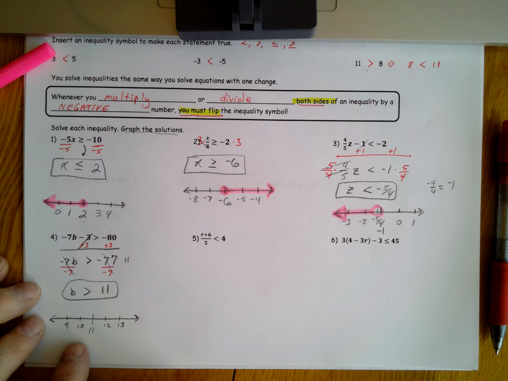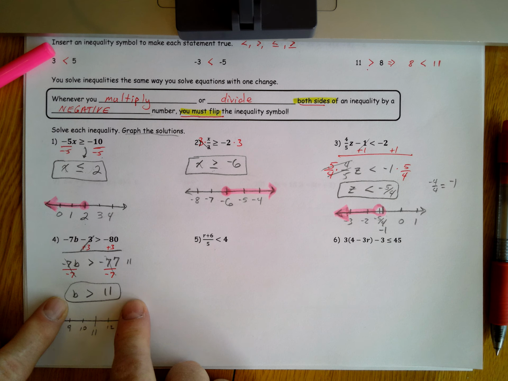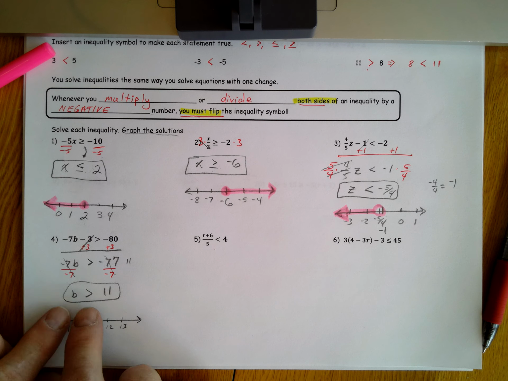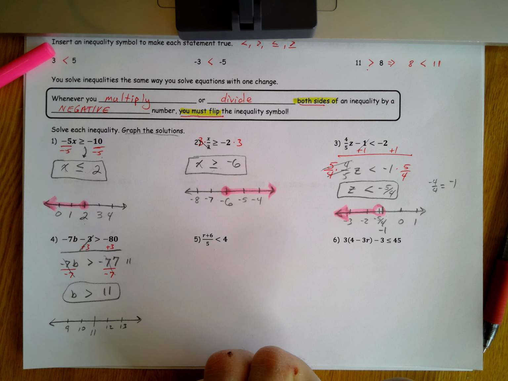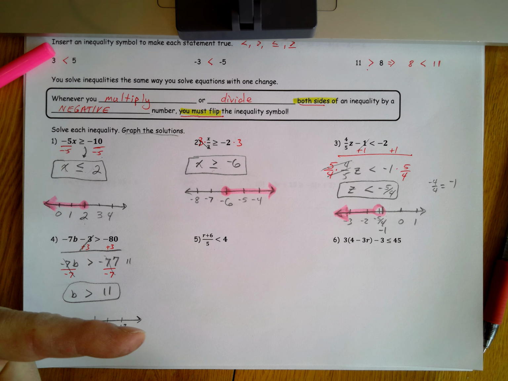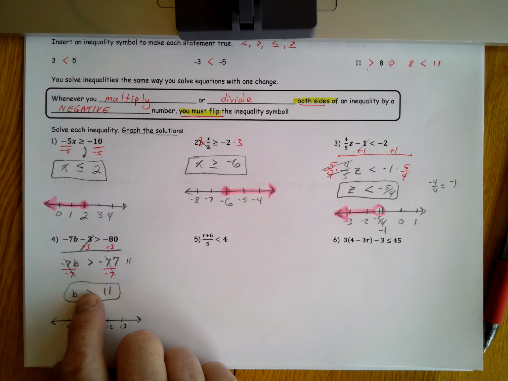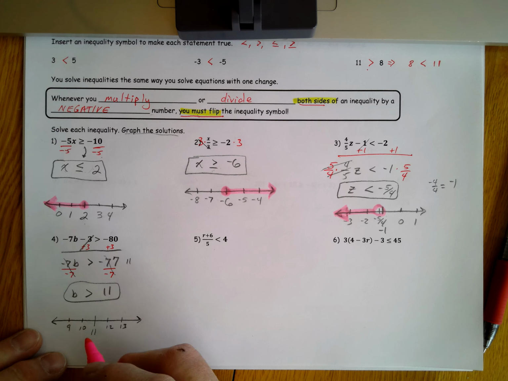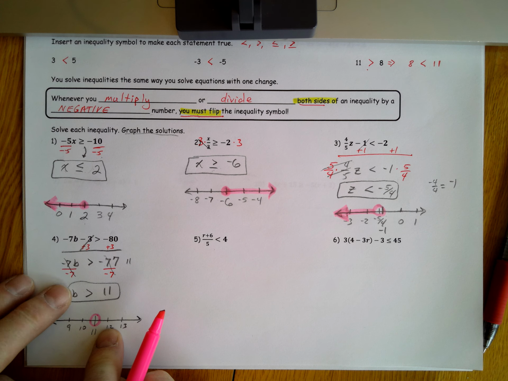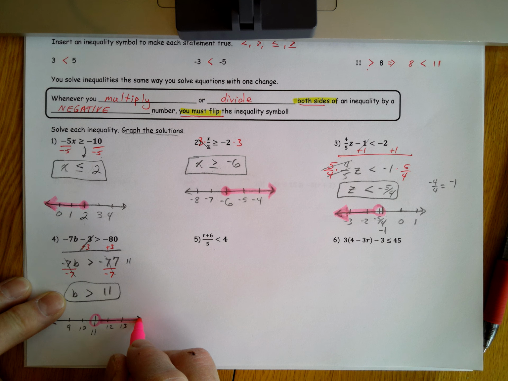So at this point, I've solved my equation. I got my final inequality. My variable's on the left, my number's on the right, which says my arrow is going to go that way. It's going to go to the left, okay? I mean, to the right, the other left. And now I got to ask myself, is it an open or closed circle around 11? It's open because it's a greater than. 12, is 12 greater than 11? Yep, it is.